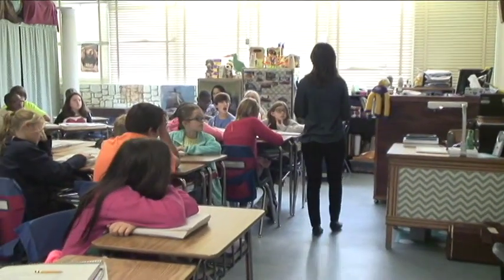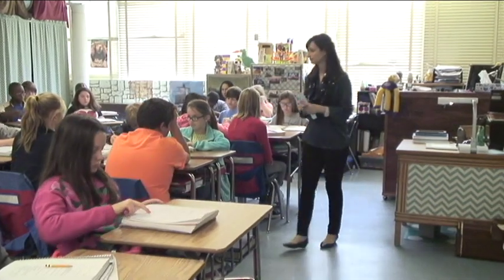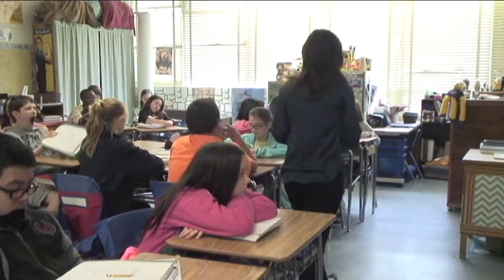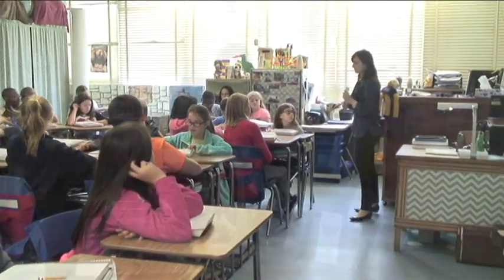I want you to keep your notebooks open. You can flip them back so you just see the one side with your page on page 69, so that you can use it to help you in the next part of the activity.